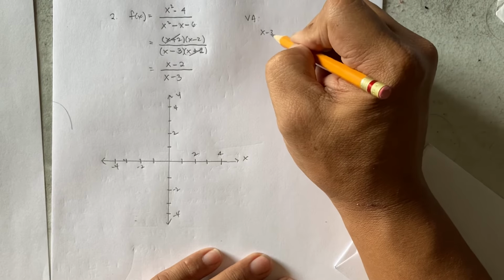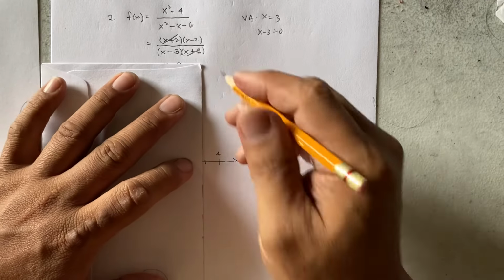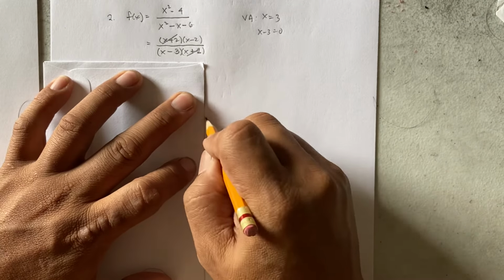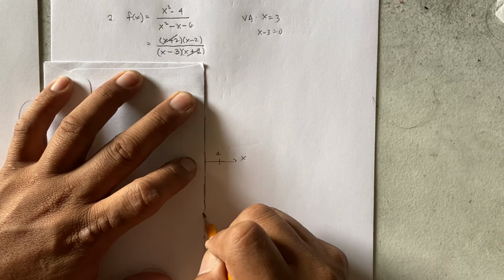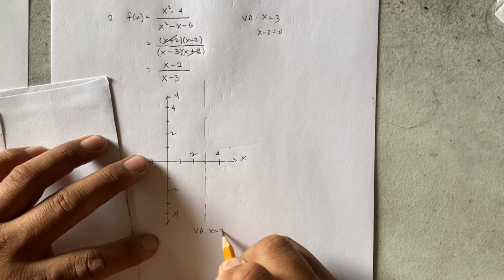So we start with the vertical asymptote, VA. The denominator cannot be 0, so x is equal to 3. We draw the dotted line at x equals 3, a vertical line. And we label it VA equals x equals 3.